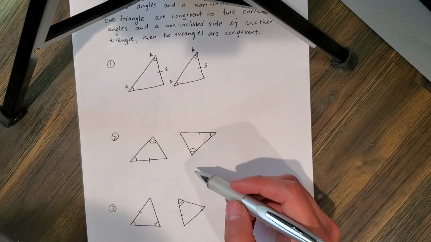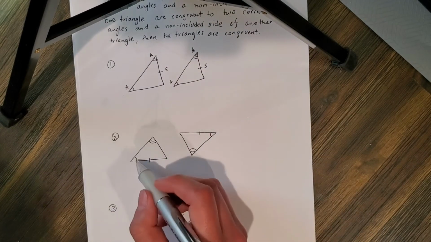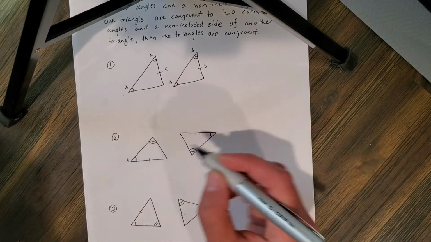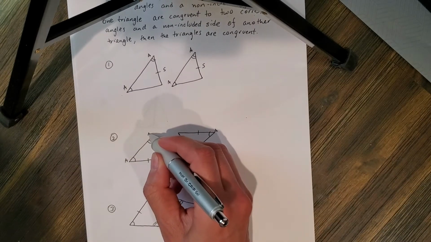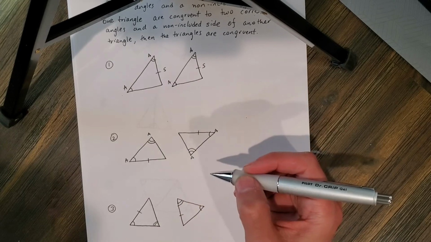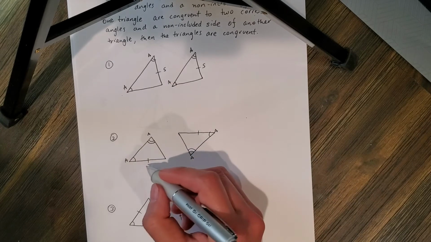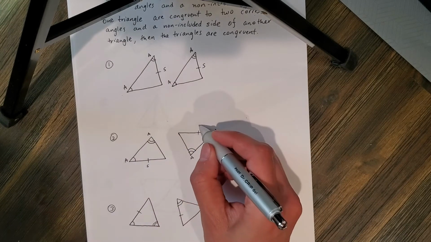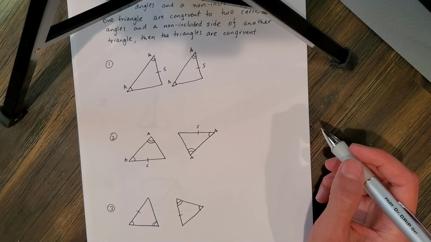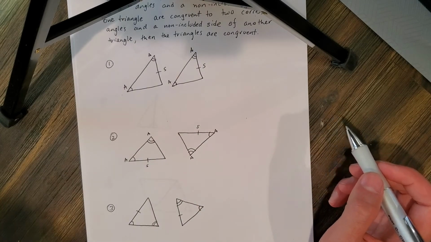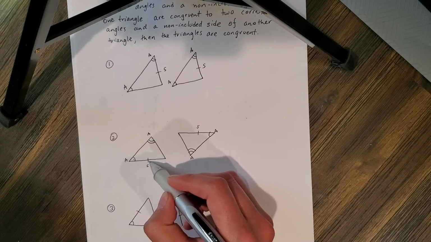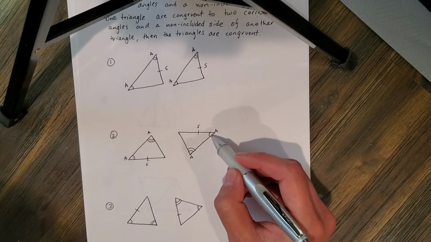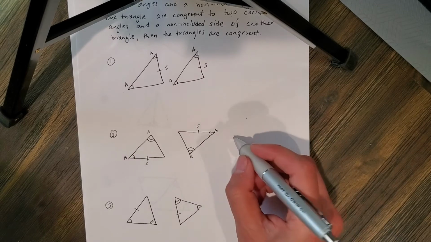Okay? Now what about this one here? Notice here. This angle here, that's congruent to the one with the single arc. And then this angle here is congruent to the one with the double arc. Right? And then we have this side here. It's congruent to the one over here. But wait a second. Notice here, this one here we have a double, single, side. Double, single, and then the side. So yes, these are congruent.